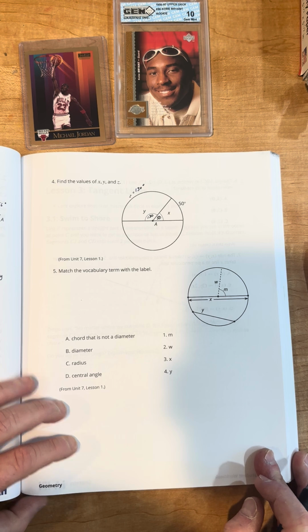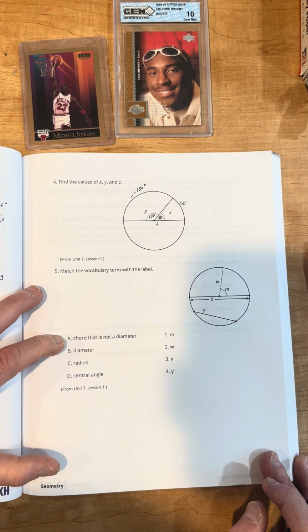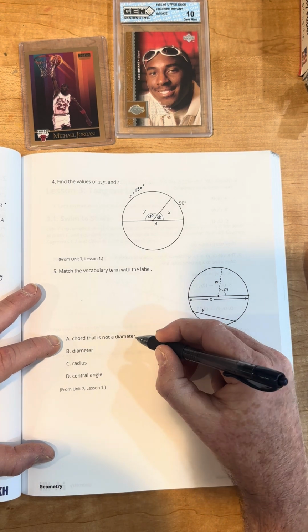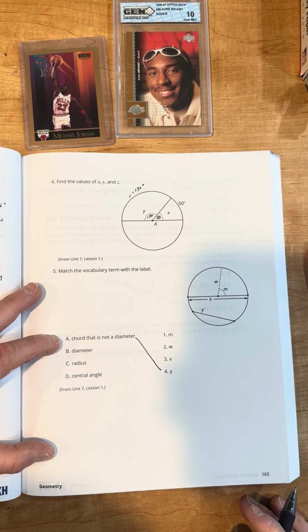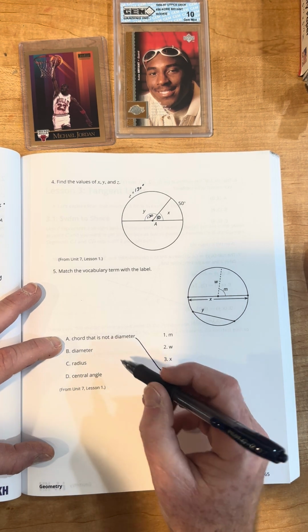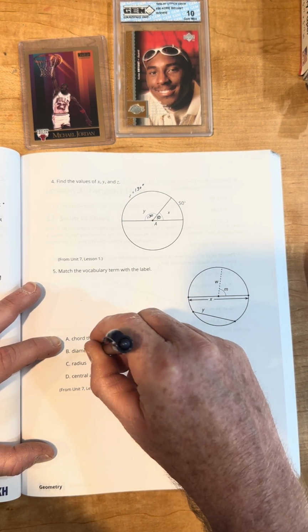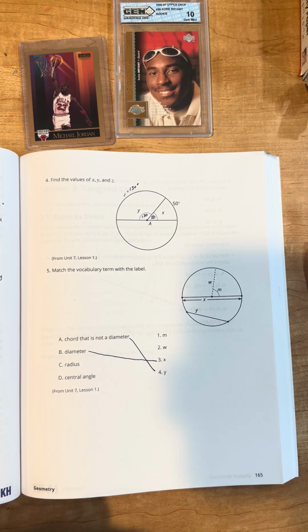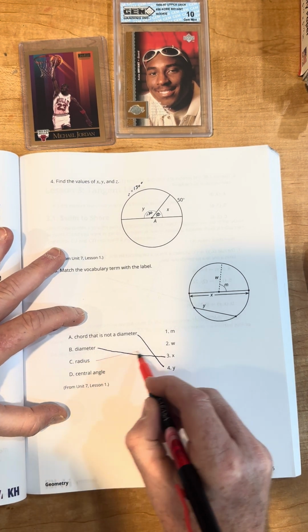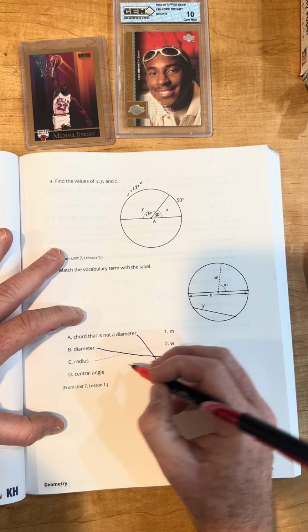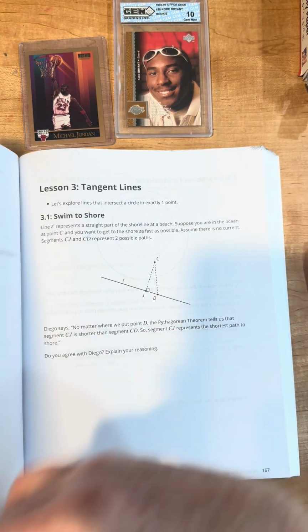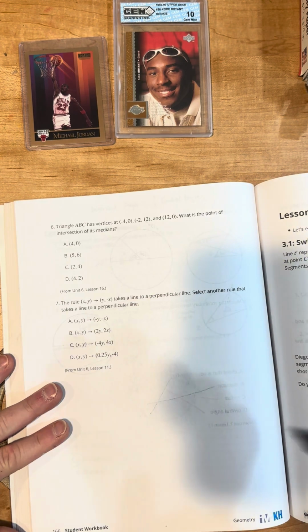Okay, match the vocabulary term with the label. A chord that is not a diameter, Y. Diameter, X. Radius, W. Central angle, M. Easy. Easy. Okay, 6. 2 more. We're done for the year.